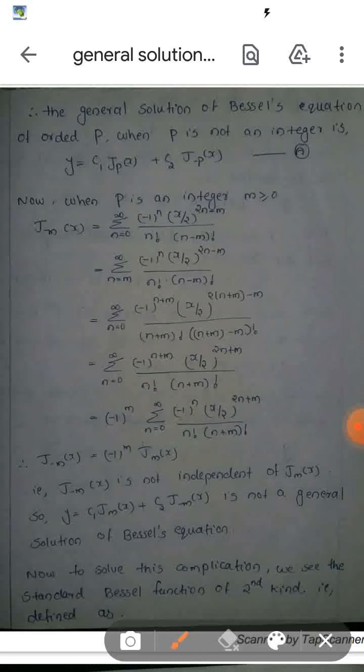Here we substituted n plus m instead of n. Solving this, we get summation n equal to 0 to infinity, minus 1 raised to n plus m into (x by 2) whole raised to 2n plus m, divided by n factorial into (n plus m) factorial. And take minus 1 raised to m outside.